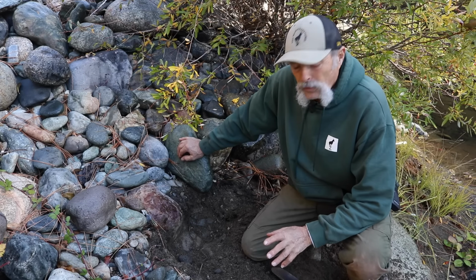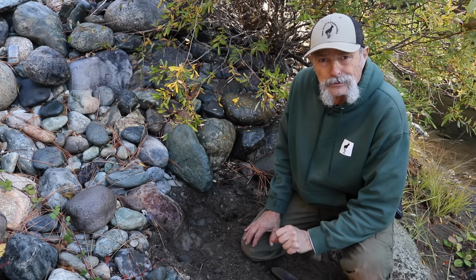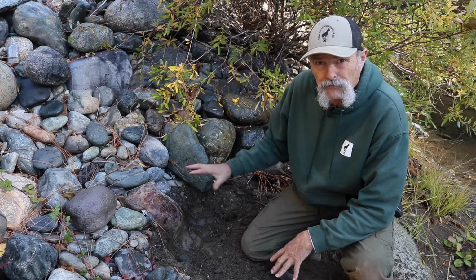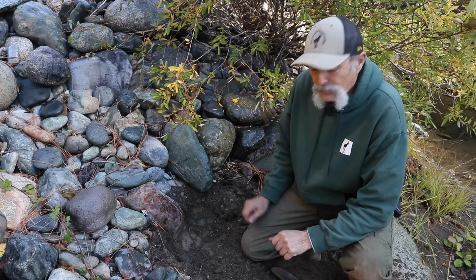And now we know we're in a good spot as far as our flow goes. We got the large quantity of black sand, we got a nice sized black sand, and we do have gold. Now that was just in this top layer. So what we need to do now is dig down till we hit the hard pack.